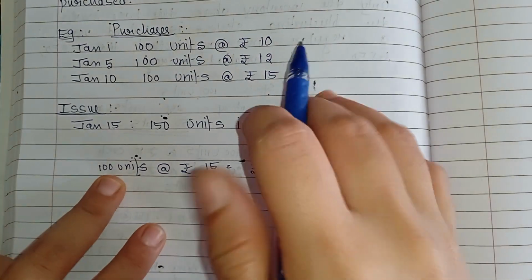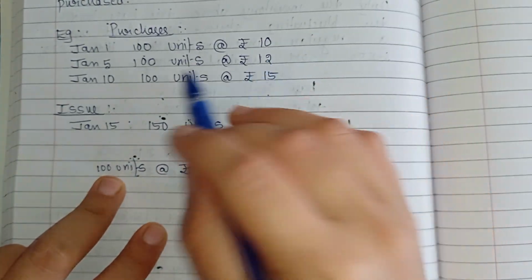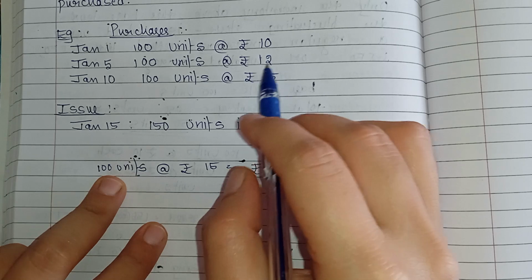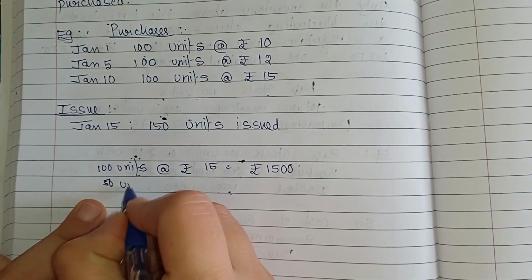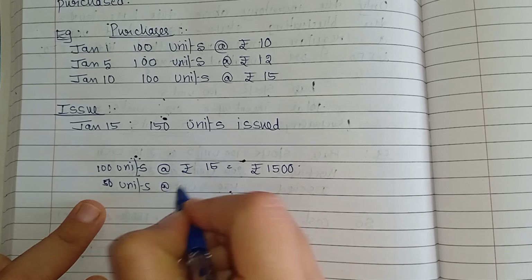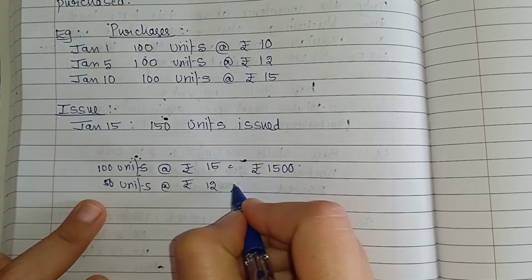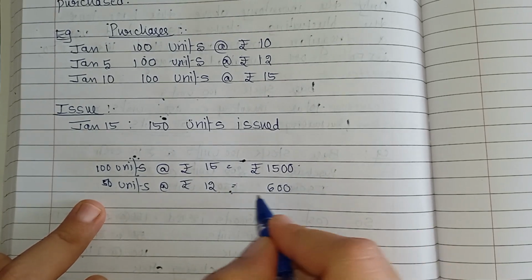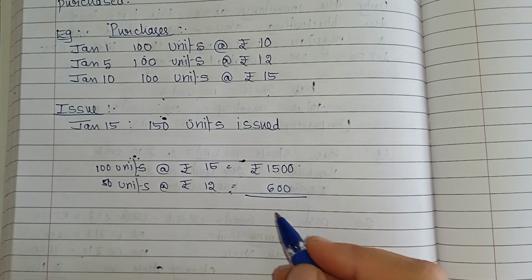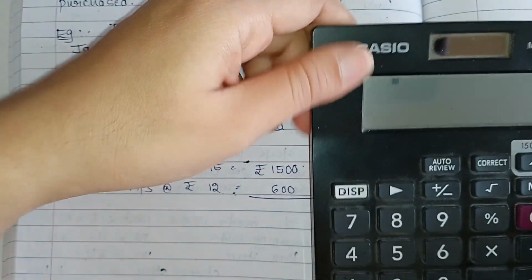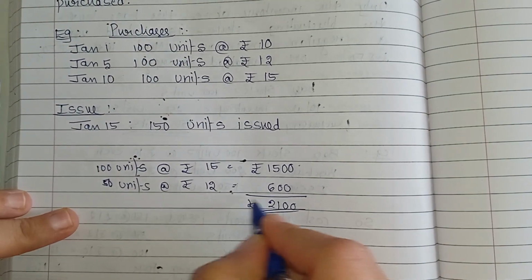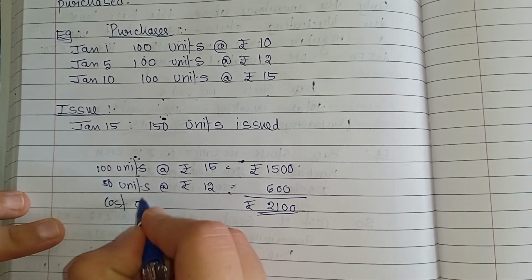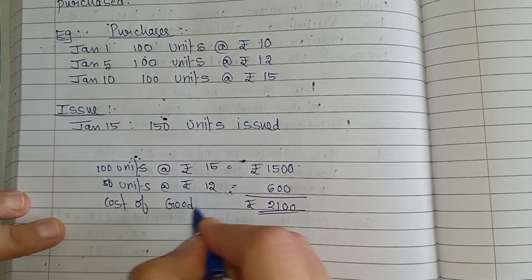The second costliest is 12, that is on Jan 5th, 100 units at rupees 12. Here we have to issue only 50 units out of 100 at rupees 12, that means 600. So total 2100. That is our cost of goods issued or sold.